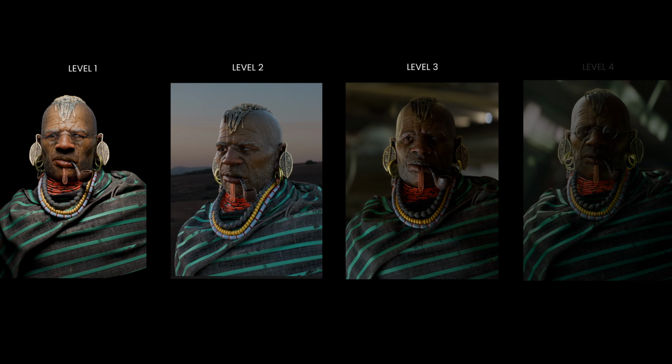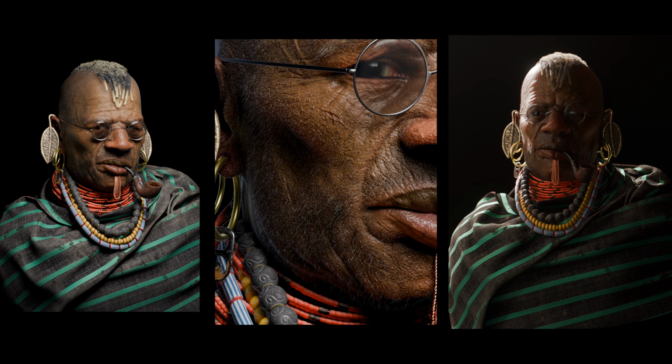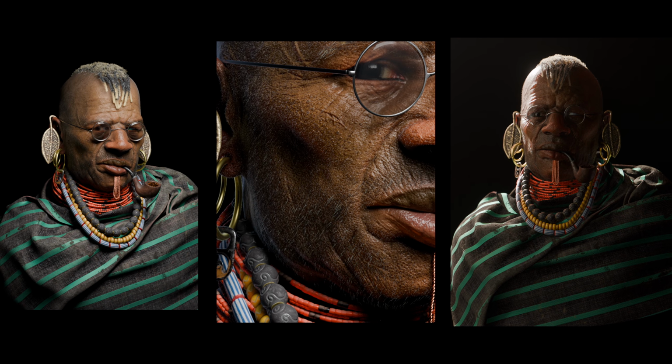So in this very exciting tutorial, I'll show you 4 cinematic character lighting setups representing 4 levels of complexity and how to set up and render each one in EEVEE. No matter if you're already familiar with EEVEE or have just started dipping your toes in with this render engine, you're definitely going to pick up some useful techniques.